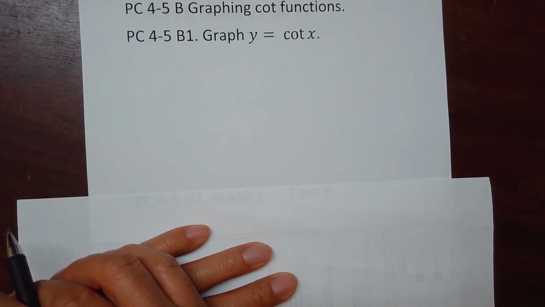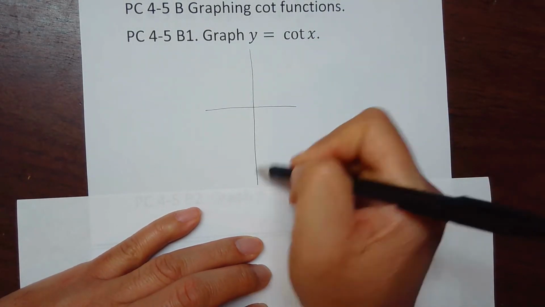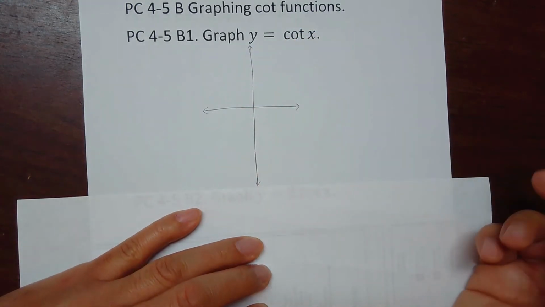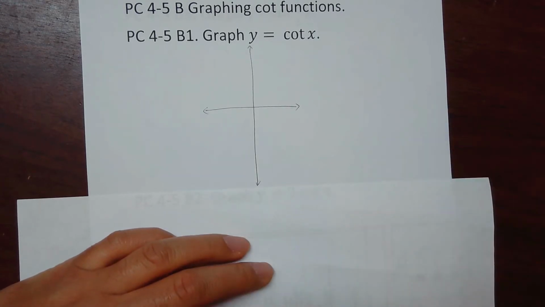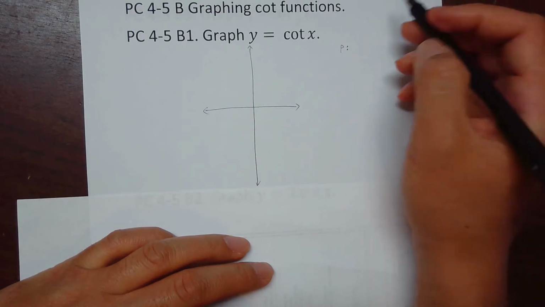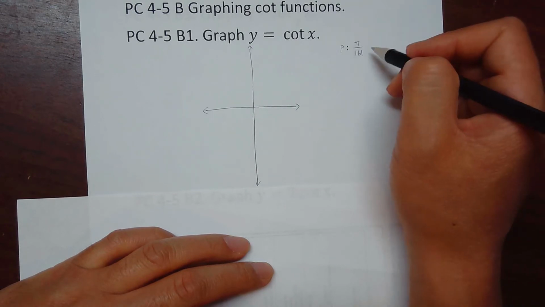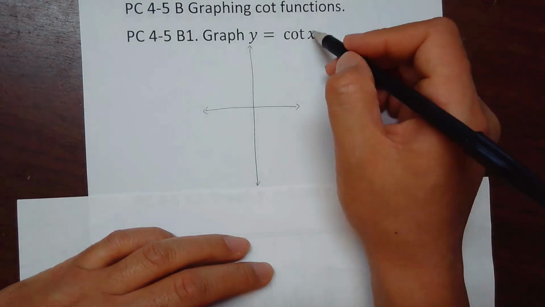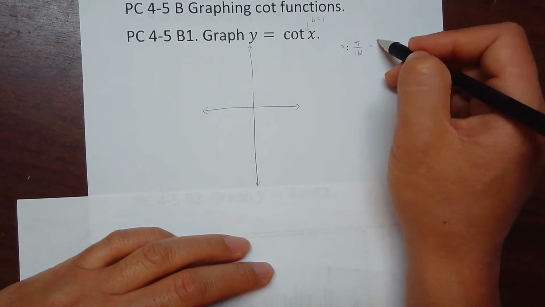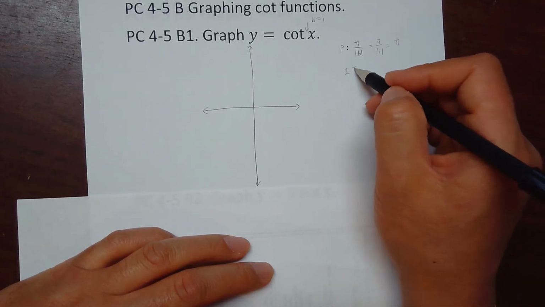As long as you know the basic function, everything else is exactly the same. Period calculation will be exactly the same as the tangent function. It will be pi divided by the absolute value of b. If b is 1, you will end up with pi over the absolute value of 1, which is pi. 1 tick mark will be exactly the same, period divided by 2, which is pi half.